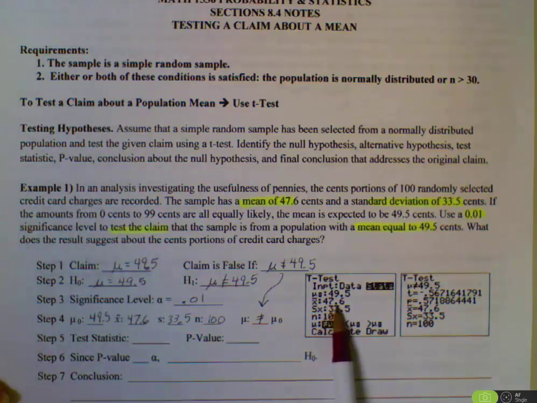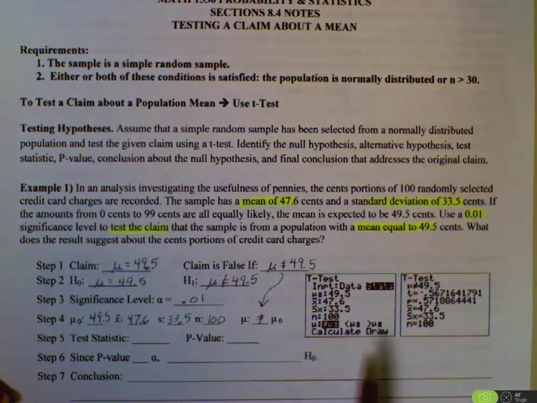The sample mean is 47.6. The sample standard deviation is 33.5. Sample size is 100. And the symbol in my alternate hypothesis was not equal to. That lets the calculator know I'm doing a two-tail test. Move the cursor down to Calculate and enter, and these are my results.